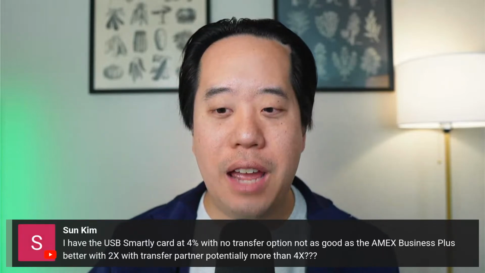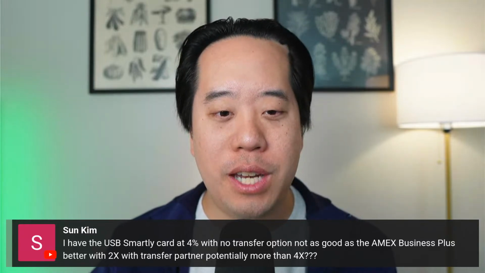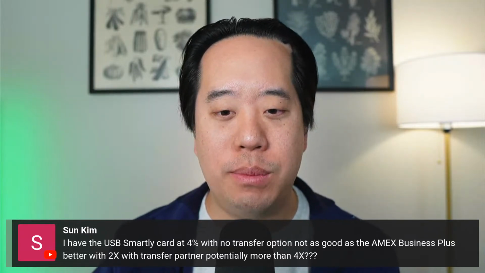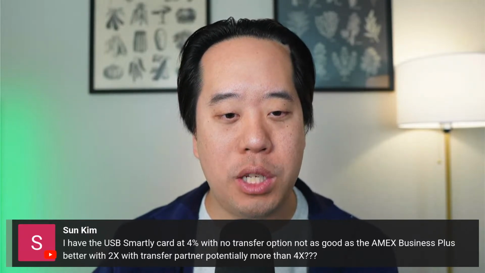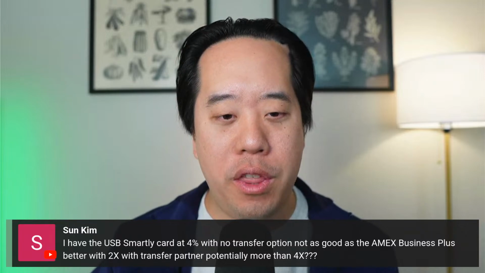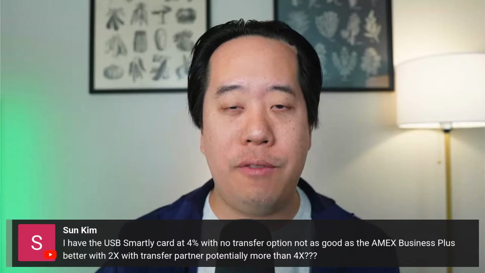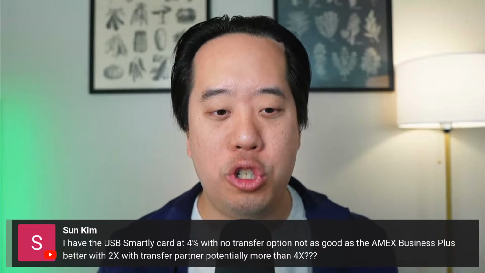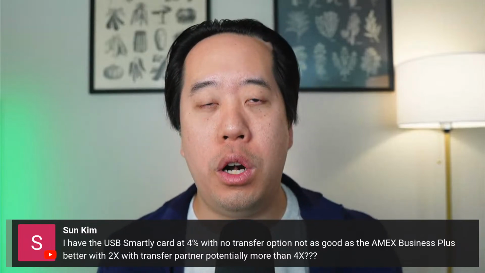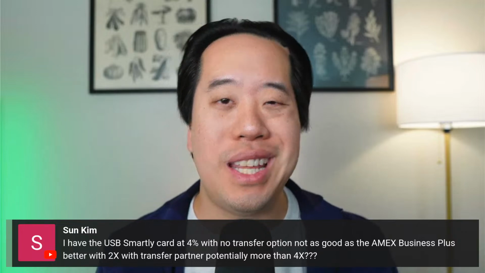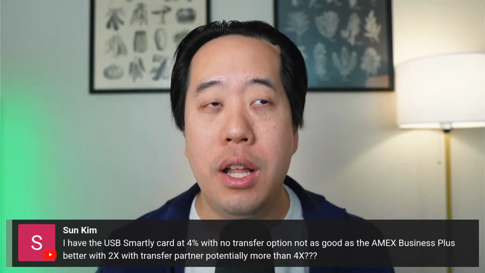Sun Kim says, I have the U.S. Bank Smartly card at 4% with no transfer option. Not as good as the Amex Blue Business Plus, better with 2x with transfer partners, potentially more than 4x. So the question is, do you get U.S. Bank Smartly cash back for 4% or Blue Business Plus for 2x, which you could get more value with the membership rewards points? And that's going to depend on your personal situation, right?